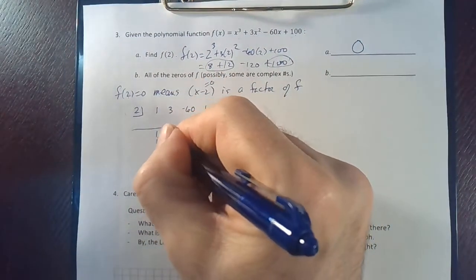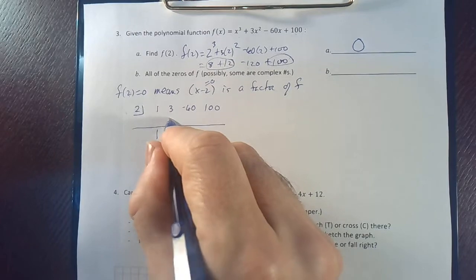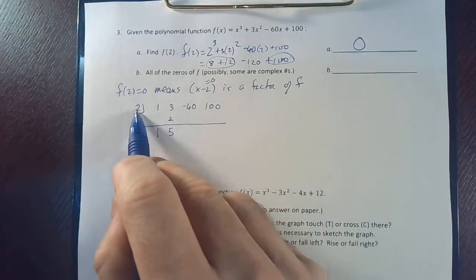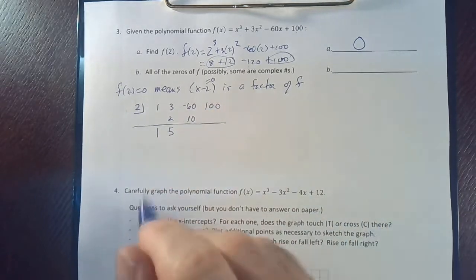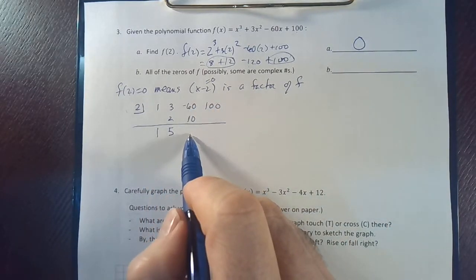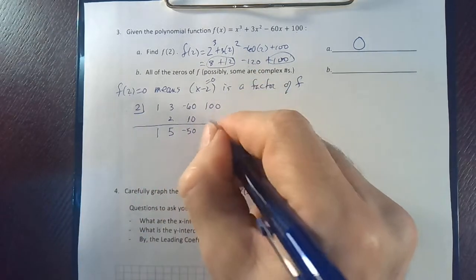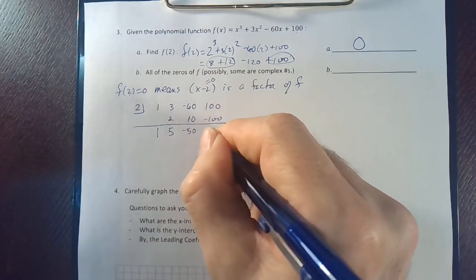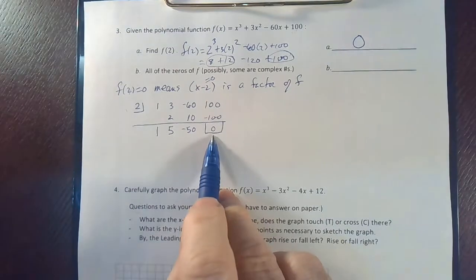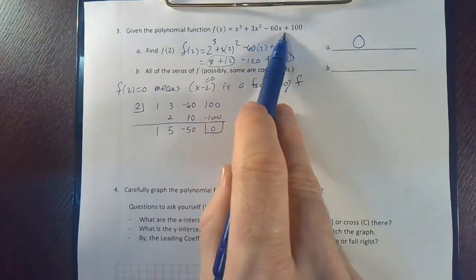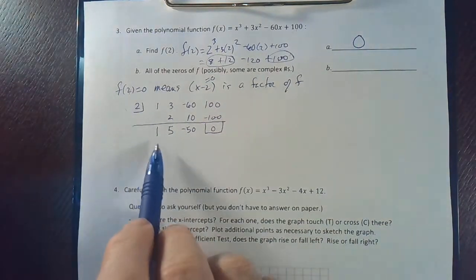We drop down the 1. 2 times 1 gives us 2. Add the column to get 5. 2 times 5 gives us 10. Add the column to get negative 50. 2 times negative 50 is negative 100, and that adds to 0, which we knew it was going to be because we knew that x minus 2 divides evenly into this polynomial. All right, so what does this mean?